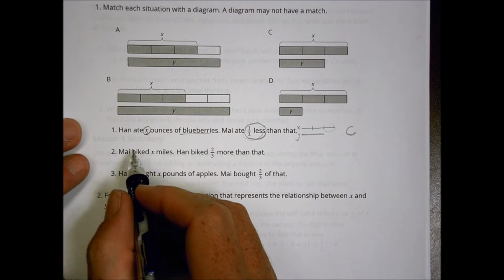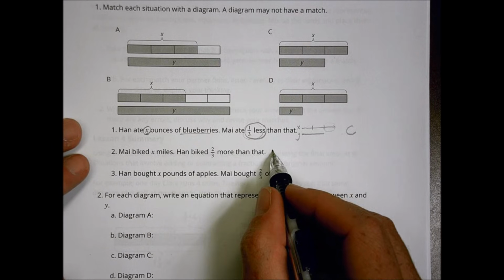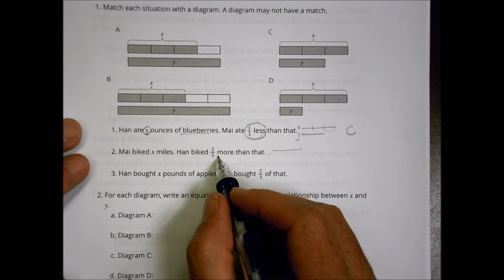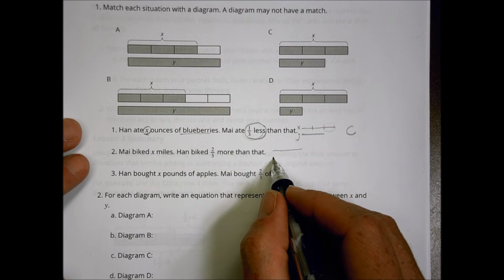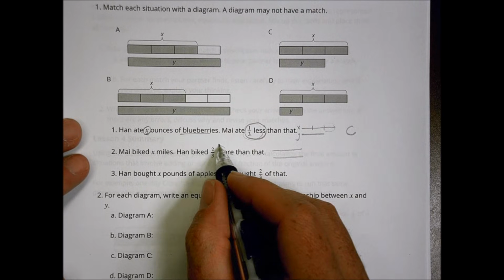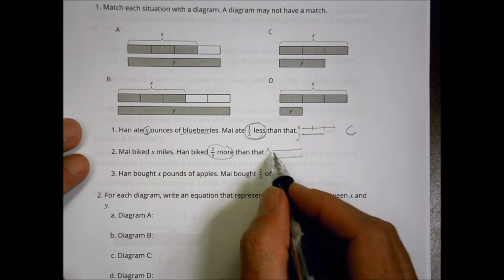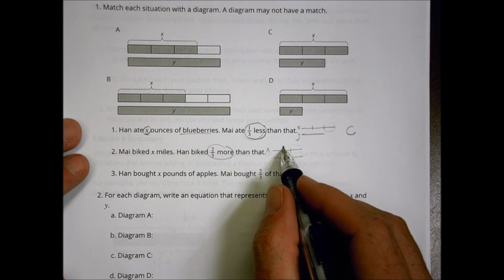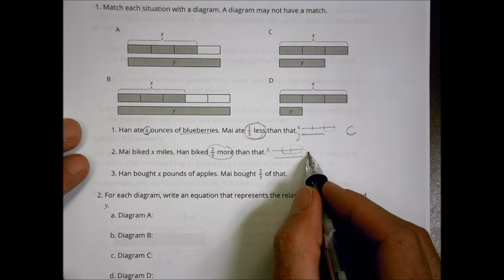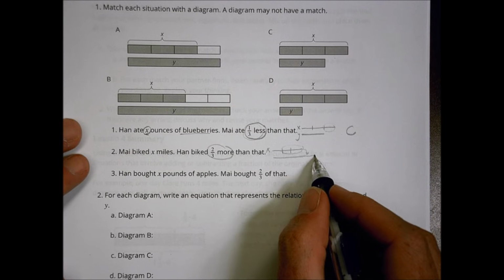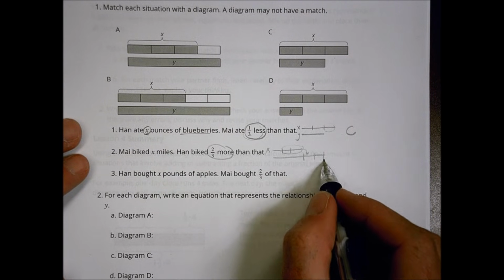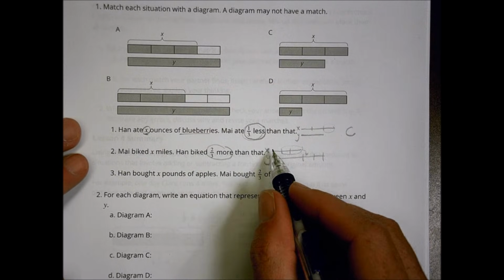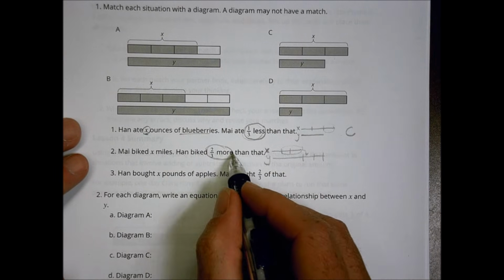Number 2 says May biked X miles. All right, there's my X miles. And Han biked 2/3 more than that. Well, that means that for Han, he's going to be biking a whole amount, right? Because 2/3 more. So he's going to do whatever the first guy did, or May did. But then if we took this in 2/3 again, we're going to take that chunk right there and we need to add it on to this one to go 1, something like this, 1, 2. Okay, so our Y value for Han is going to be longer than the X value for May because we're adding 2/3 more to that one.